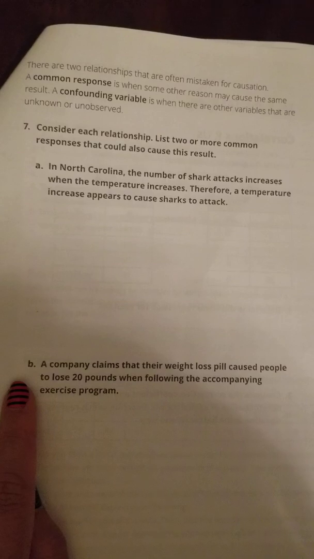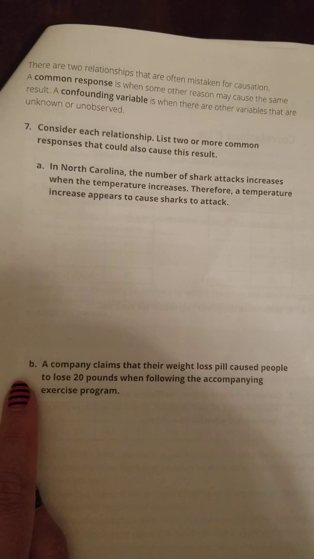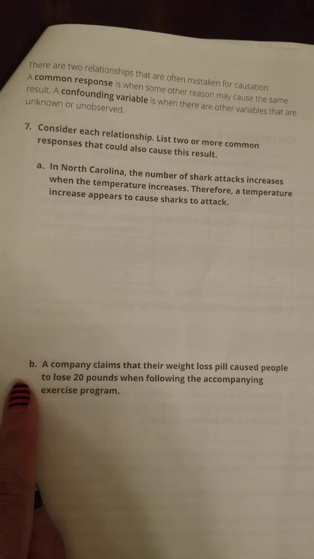Part B. A company claims that their weight loss pill caused people to lose 20 pounds when following the company exercise program. Well, maybe it was just the exercising that caused them to lose the weight. Maybe they were eating better. Maybe they were given a placebo pill and not an actual diet pill. So even though they were losing weight, it may not be from that magical weight loss pill.